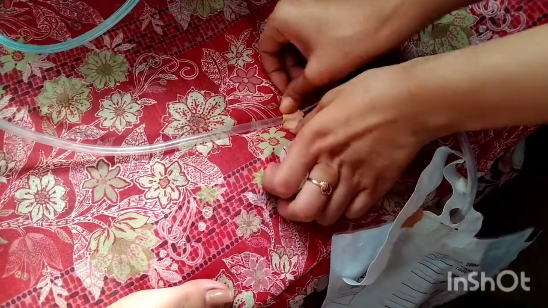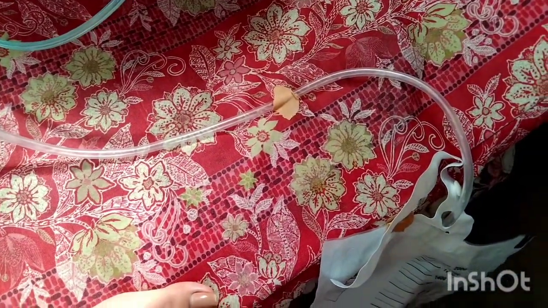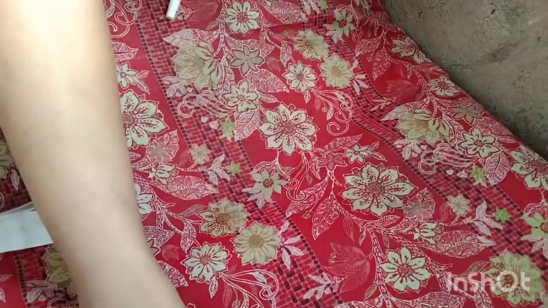Be sure there are no obstructions or kinks in tubing. Place excess coil of tubing on bed and fasten it to bottom sheet with clip from drainage set or with rubber band and safety pin. Next is to assist the client to a comfortable position. The client's comfort and security should be maintained.